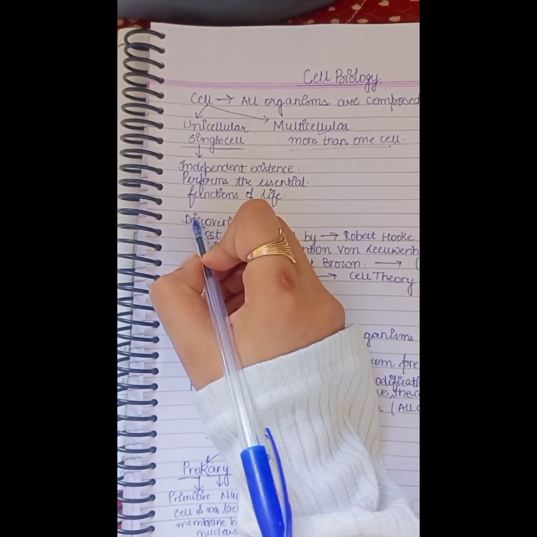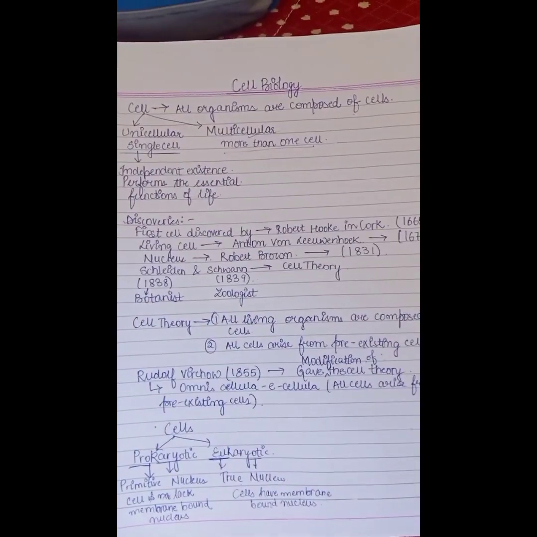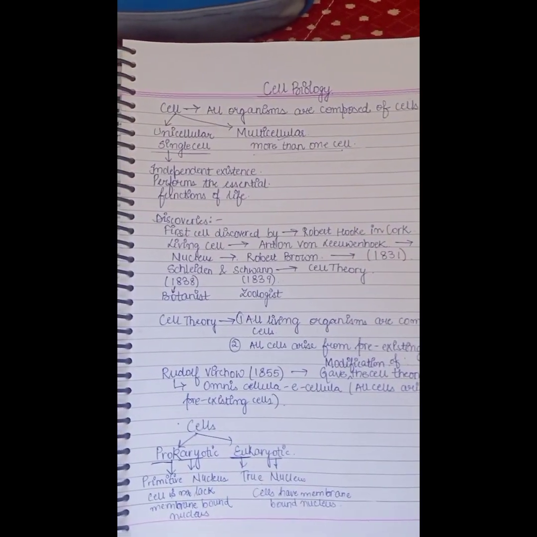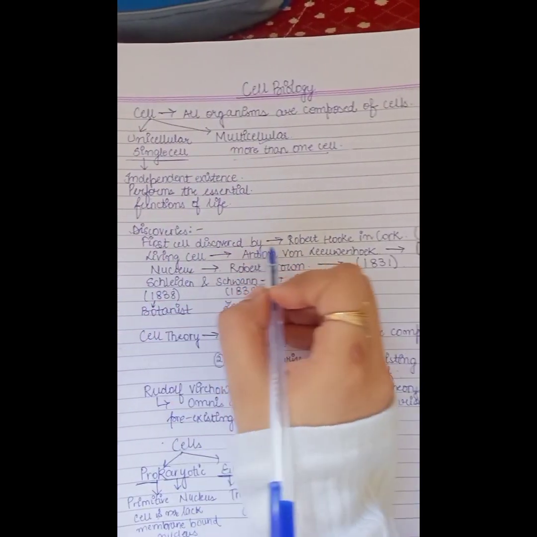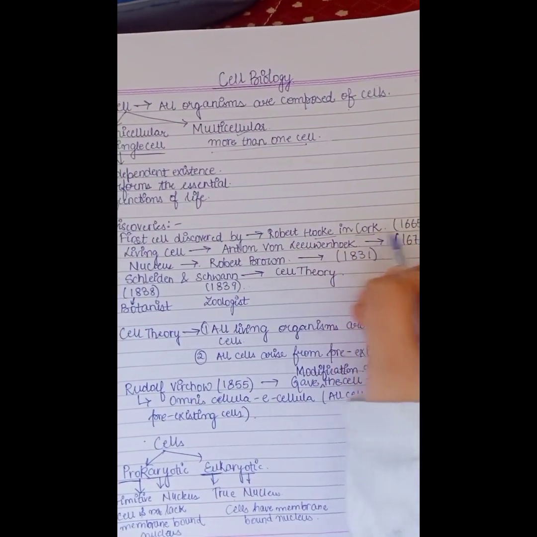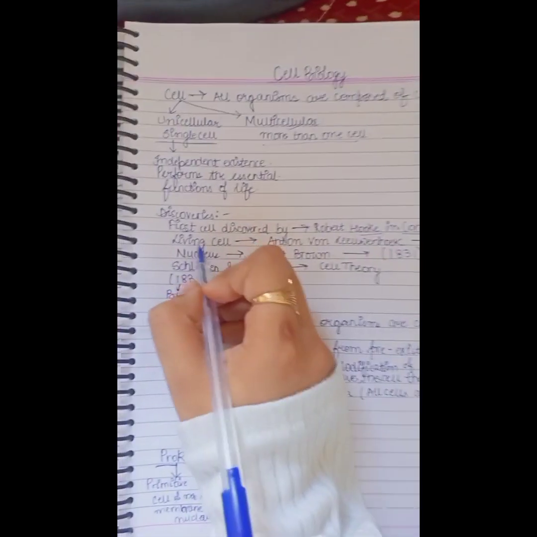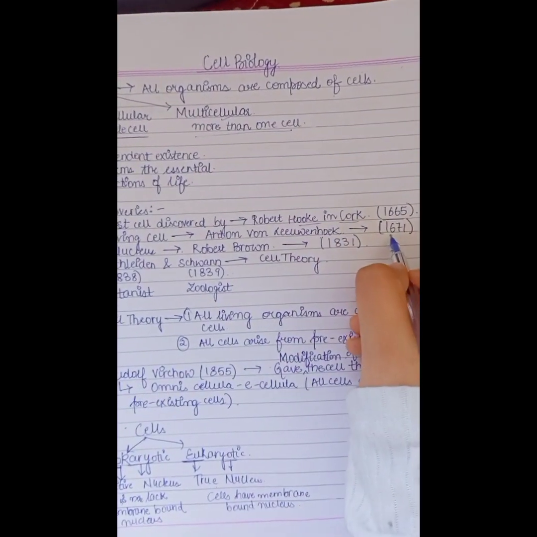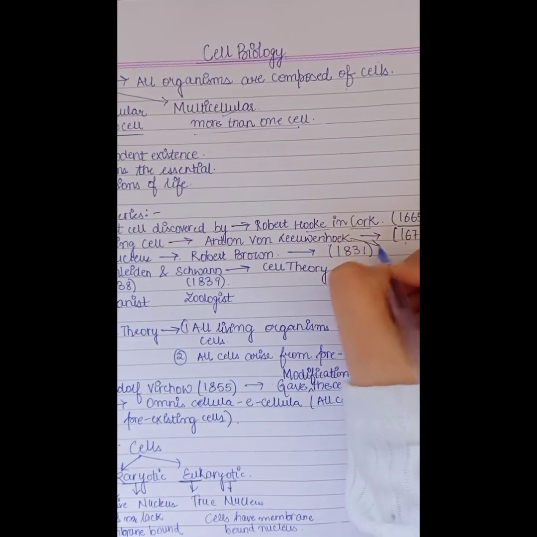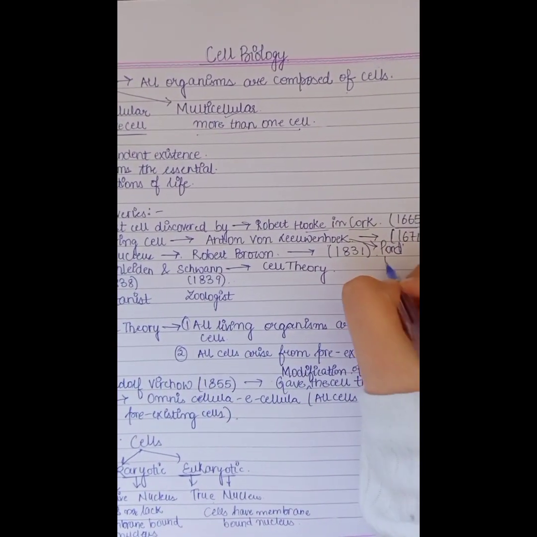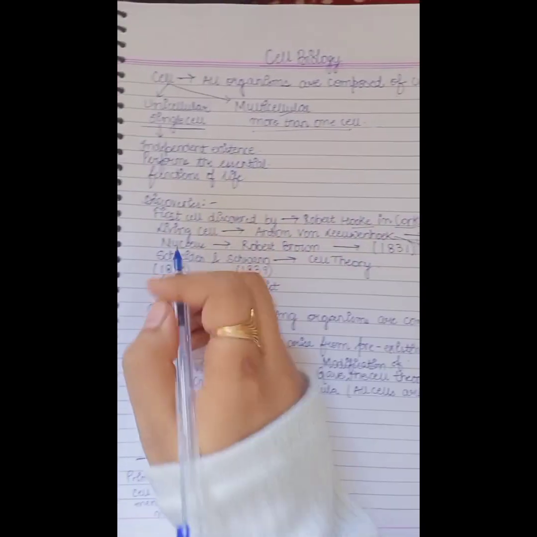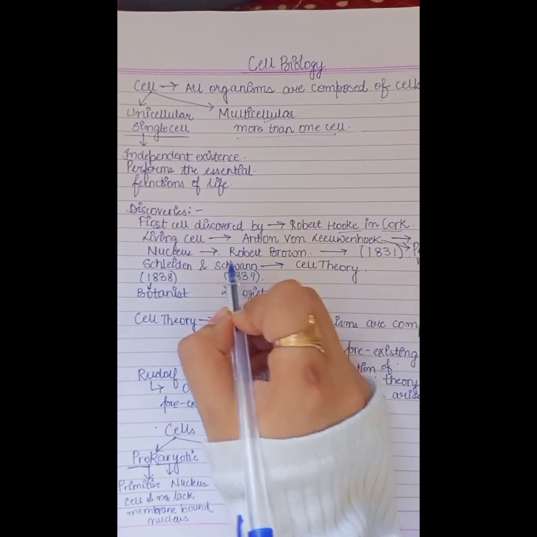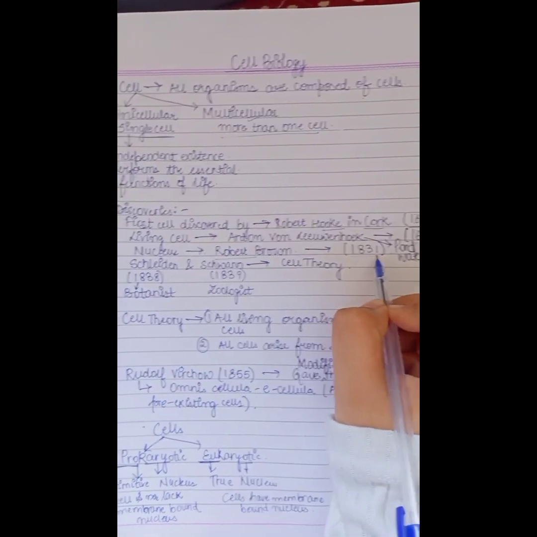So what were the discoveries which were made by different scientists in different eras of time? First cell was discovered by Robert Hooke in Cork in 1665. Living cell was discovered by Anton von Leeuwenhoek in the year 1671, and these cells were discovered in pond water. Nucleus was discovered by Robert Brown in the year 1831.